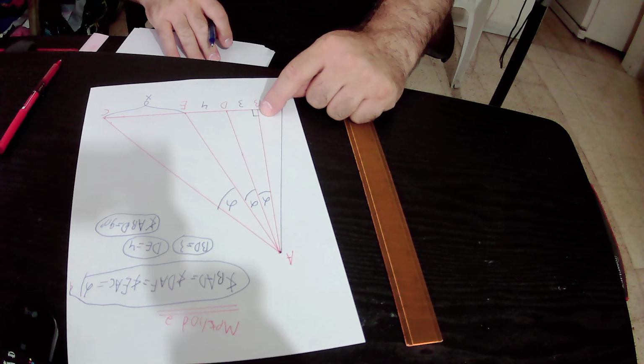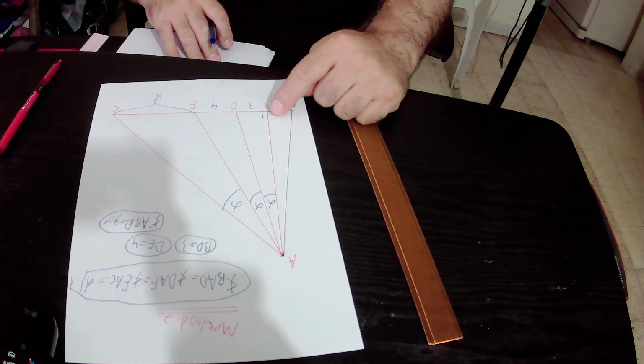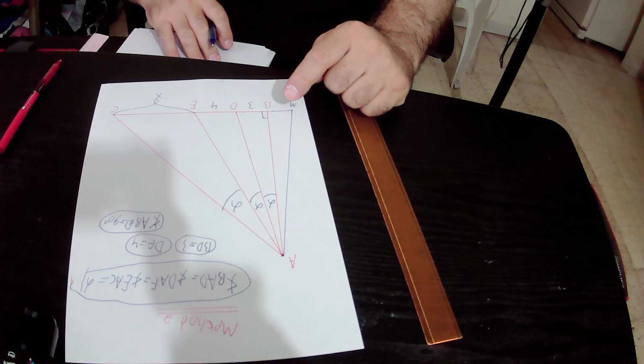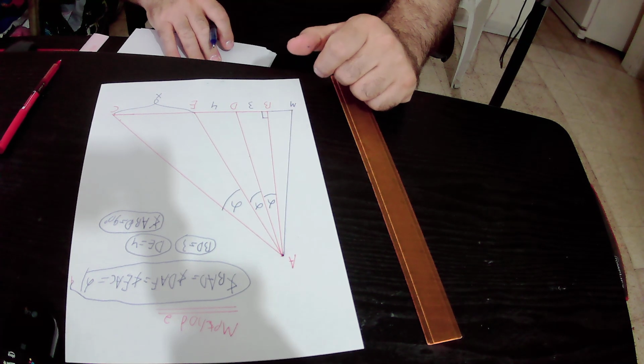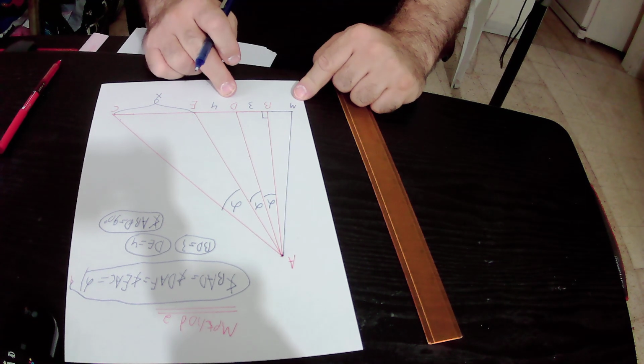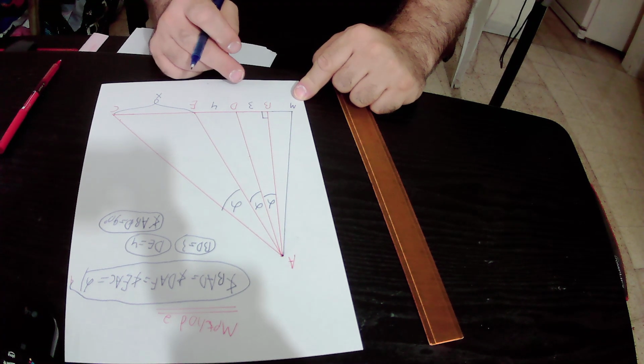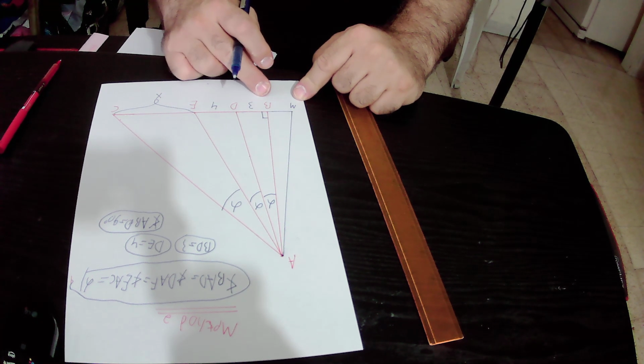What is the size of this angle? Actually, we have the rule that the sum of the angles on a straight line equals 180 degrees, and we know that MD is a straight line. Therefore the sum of the angles on the straight line MD, at point B, must be equal to 180 degrees.